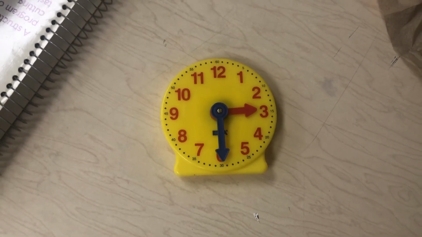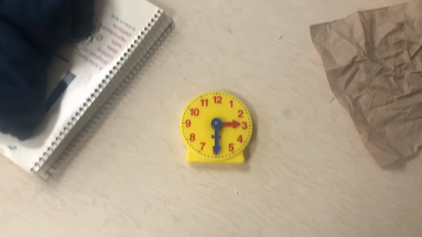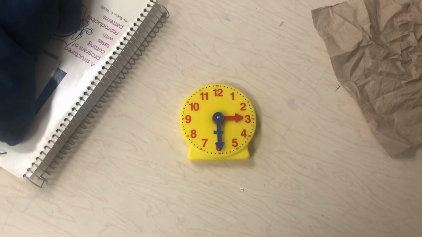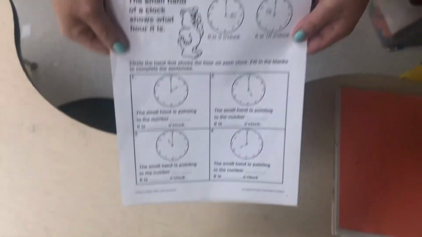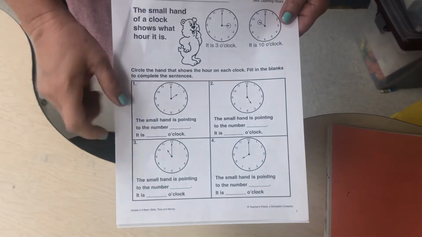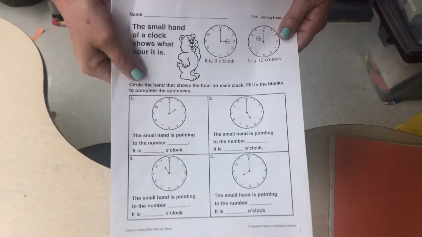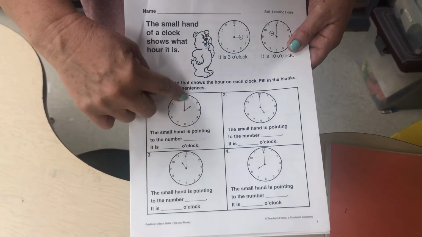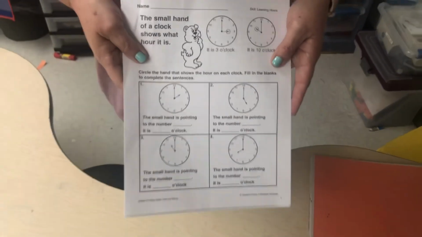All right. And after we go over that, we don't do this every day, a lot of times we do hands-on, but you might have a worksheet that looks something similar to this, where in this case, you will fill in the blank. The small hand is pointing to what number, and you'll go to the small hand and see what it's pointing to, and they'll write that number down. And then you'll go, it is, and you'll write the same number again, o'clock. So you may have a worksheet to go along with our clock activities.